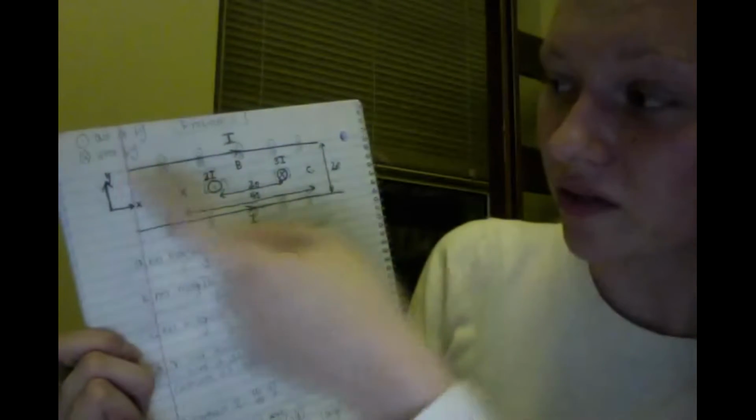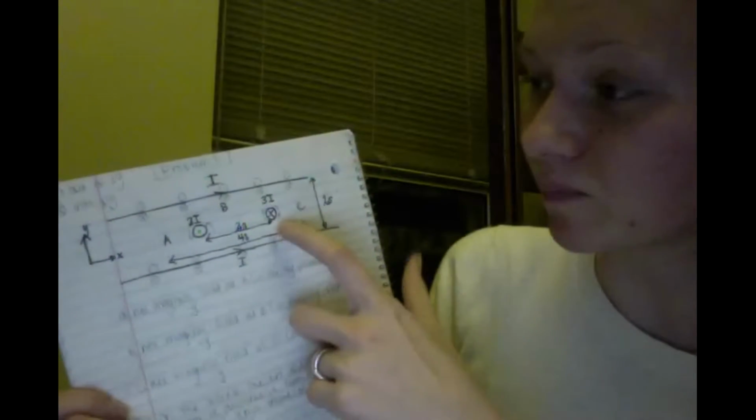Okay, so for the first problem, problem 3 on the test, it asks what is the net magnetic field at location A, which is right there. You're given 4 wires. The wires on the top and the bottom are both flowing to the right, and they have the same magnitude. The wire on the left is flowing out of the page with a current of 2I, and the one on the right is flowing out of the page with a current of 3I.